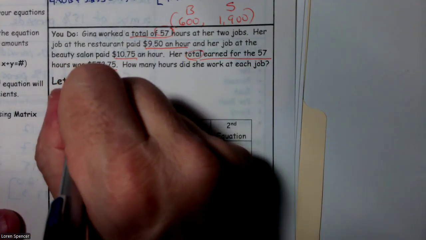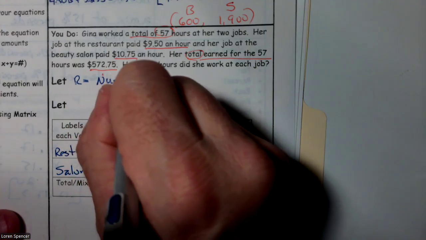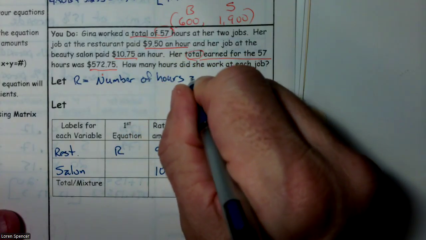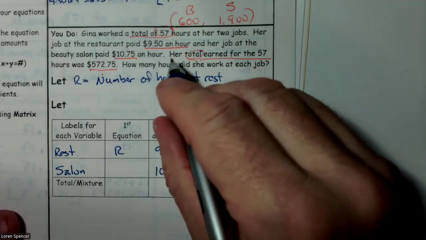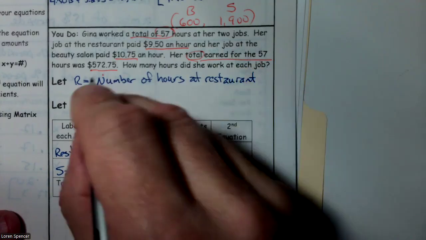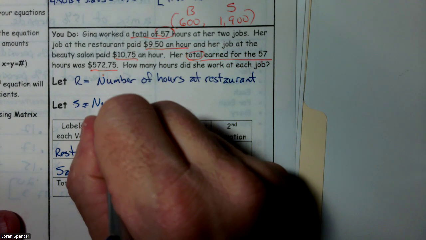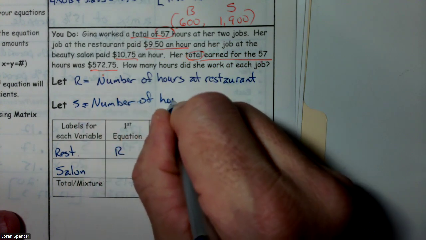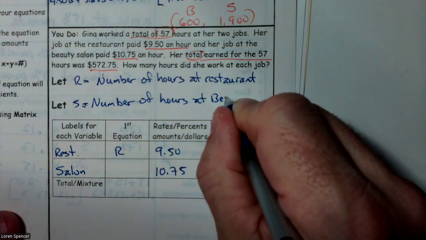So let R equal number of hours at restaurant. And S equal number of hours at beauty salon.